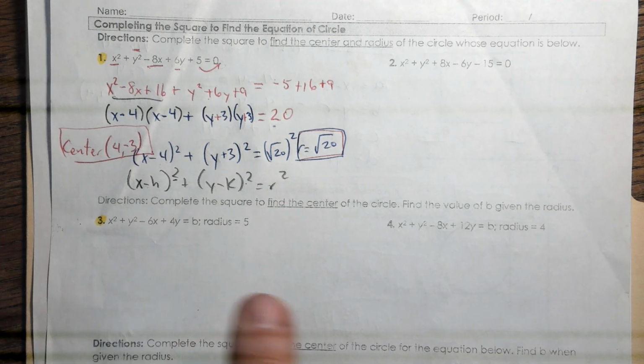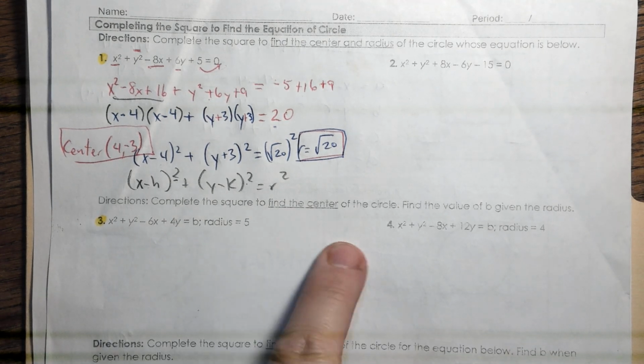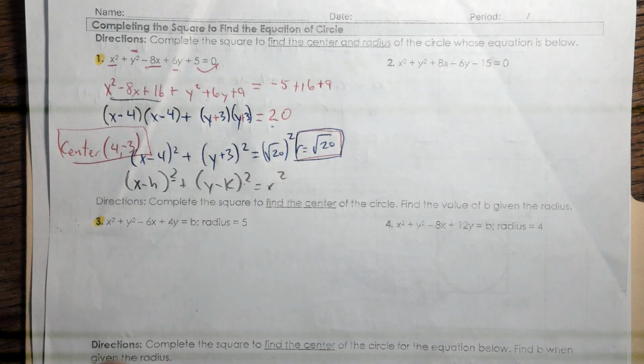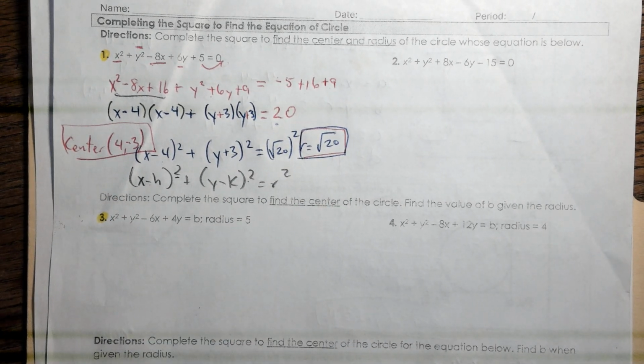This works the same way down here. It's completing the square. This time you're just finding the center. You don't have to find the radius as well because they gave you the radius.